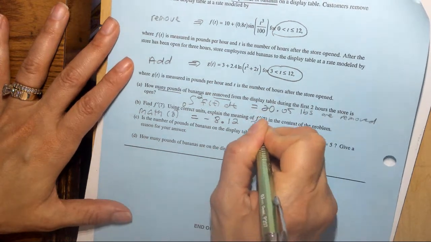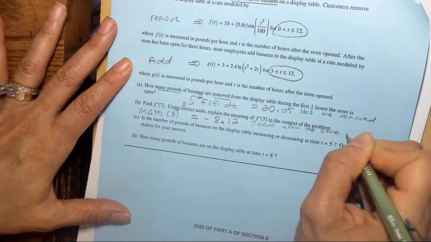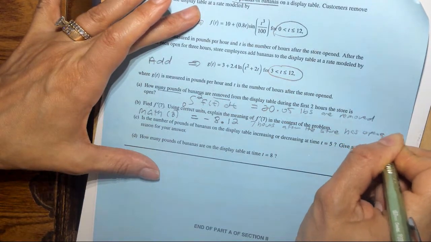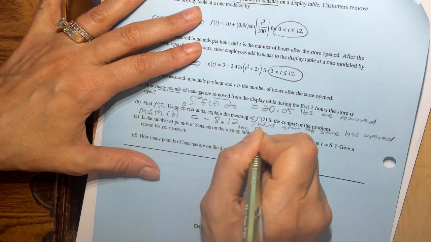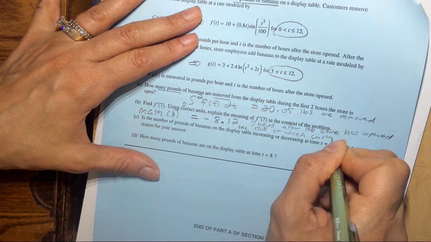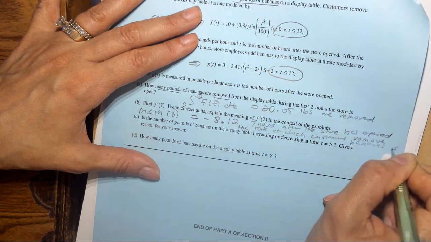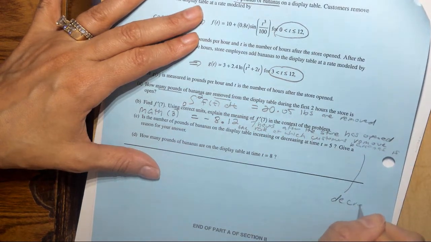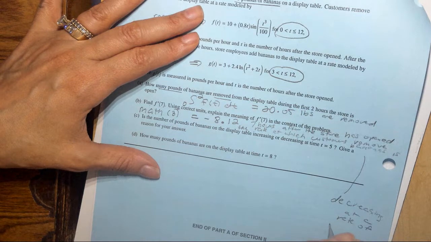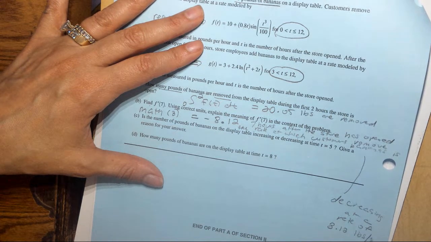So 7 hours after the store has opened, the rate at which customers remove bananas is decreasing at a rate of 8.12 pounds per hour squared.